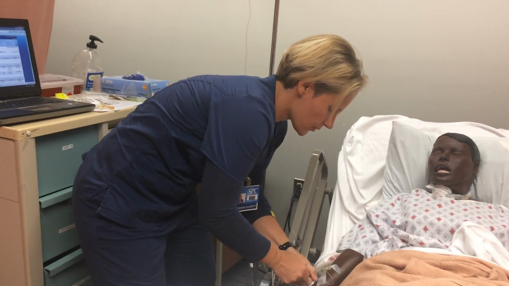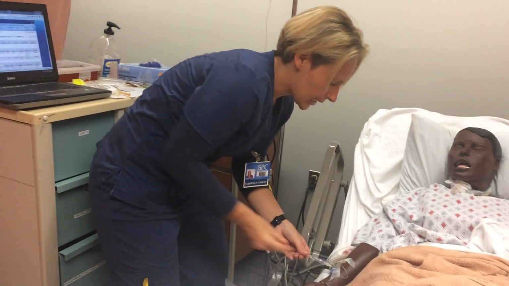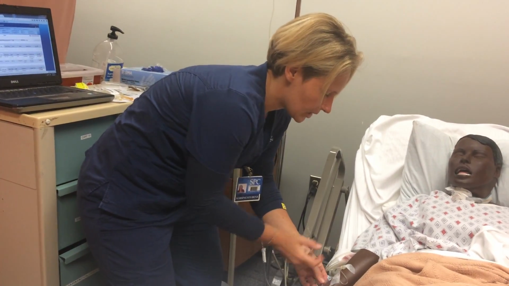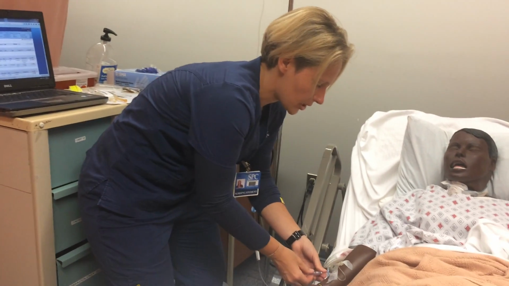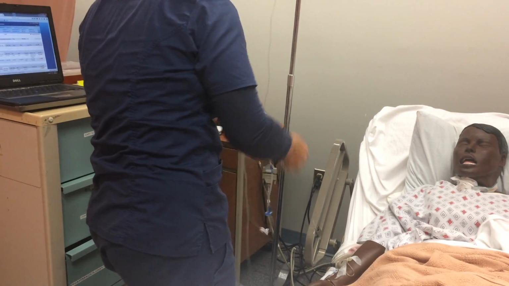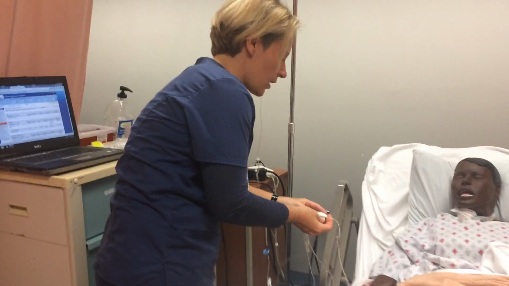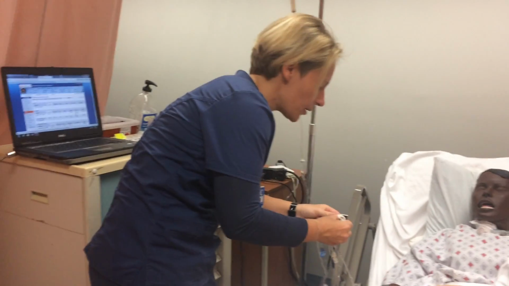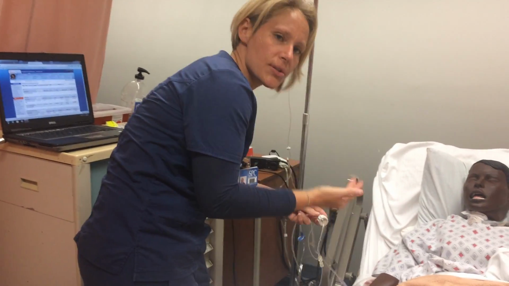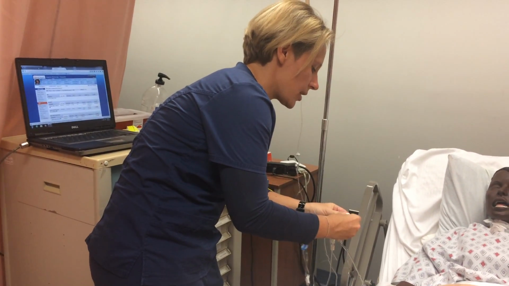Connecting the ports. Clamp is off. Everything's opened up over here, and again, I don't see any leaks or any signs of infiltration, so that's a plus. And as I said, I'm going to set this dial flow to 30 milliliters per hour for now, since it's the primary line. We'll switch up the medication next.